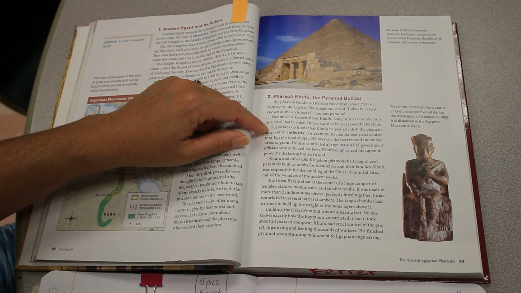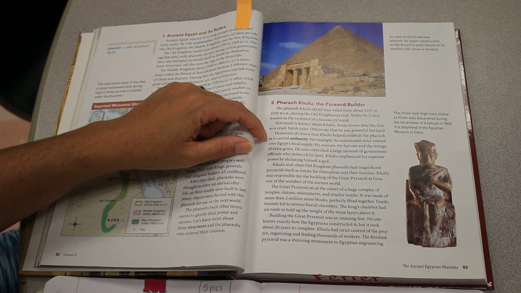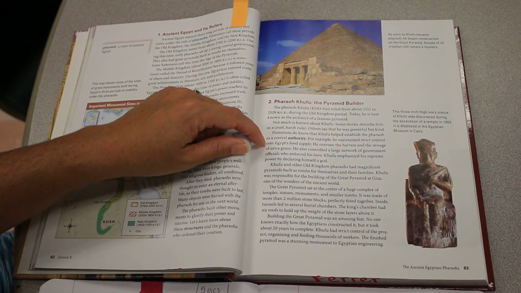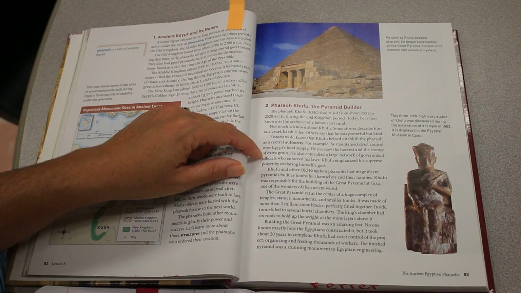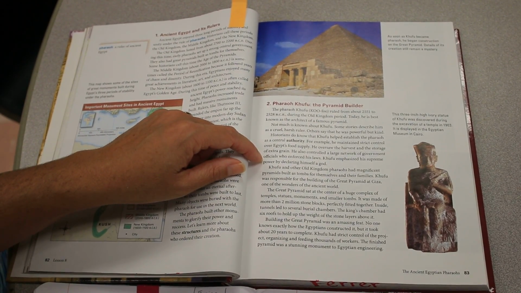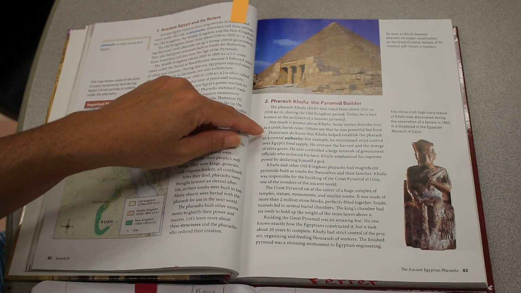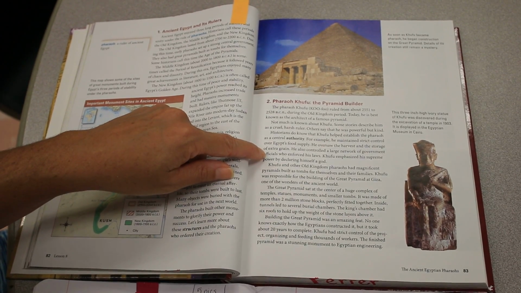Historians do know that Khufu helped establish the pharaoh as a central authority. For example, he maintained strict control over Egypt's food supply. He oversaw the harvest and the storage of extra grain. He also controlled a large network of government officials who enforced his laws. Khufu emphasized his supreme power by declaring himself a god. Okay, so a lot of information about Khufu here and his duties as a pharaoh.